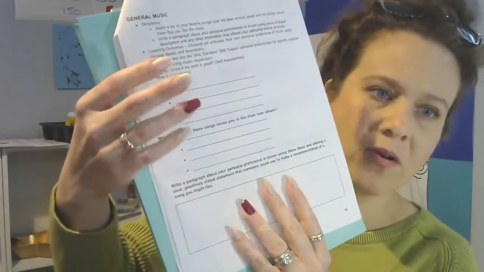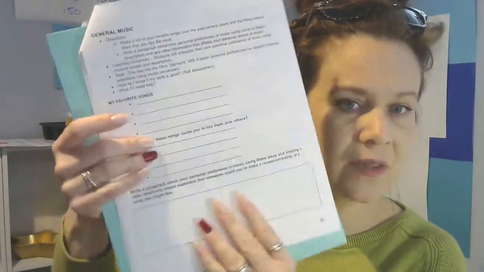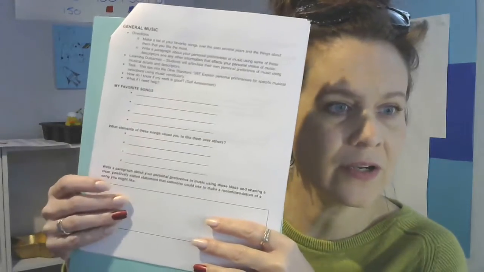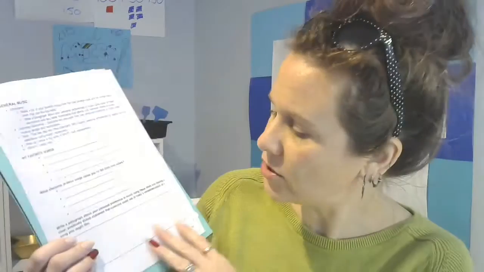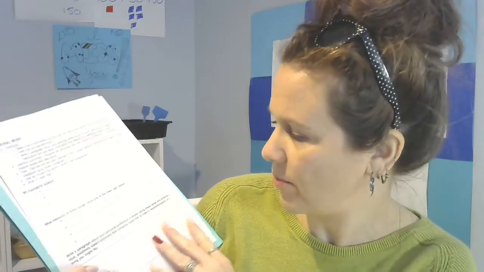And then direction number 2, write a paragraph about your personal preferences of music using some of these descriptors that you came up with and any other information that affects your personal choice of music. So you've got your list, you have the things that you like most about those songs, and down here you're going to turn all of that into a paragraph about your personal preference.